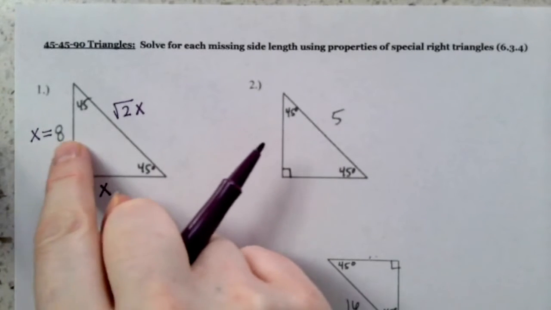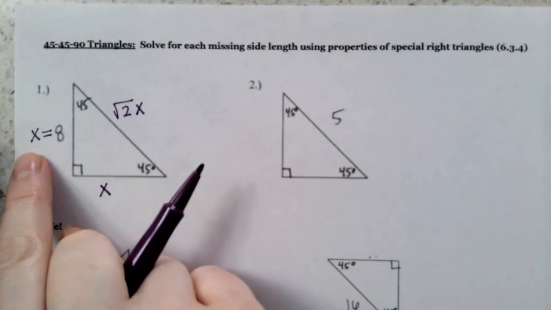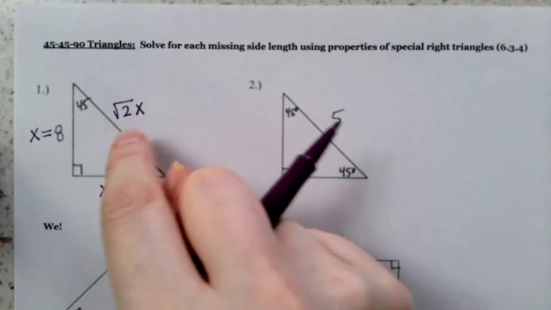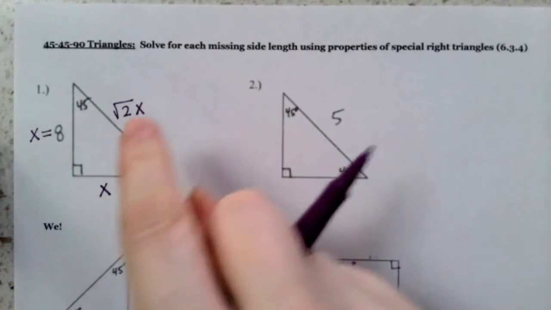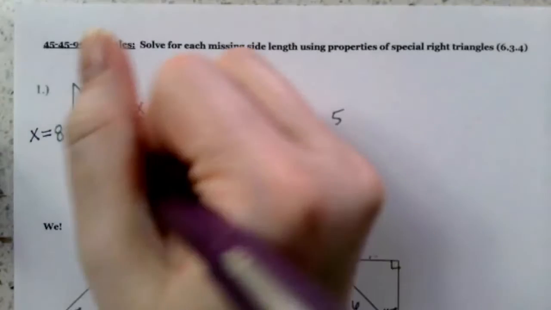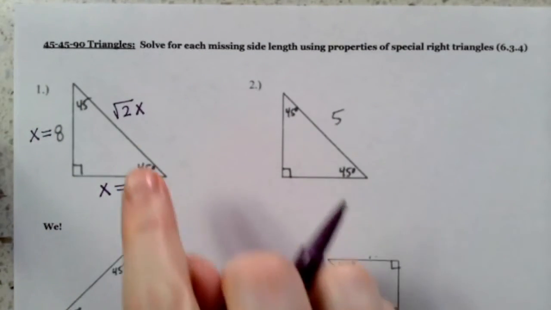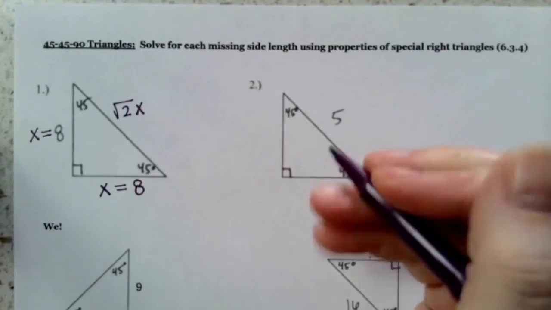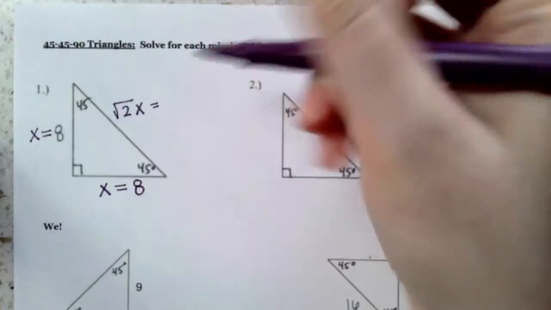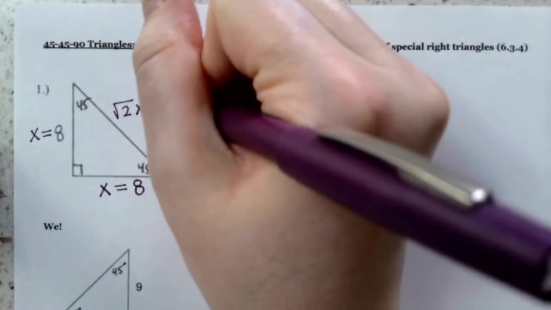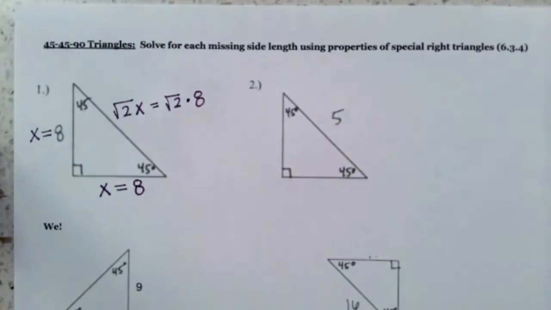This one is the nicest one that they can give you because it just tells me x equals 8. So I don't have to solve anything. I just need to plug it into my other two. So this one is easy because this is also just x, so this side is also 8. And this side I'm going to have to do a little bit of solving. So I'm going to plug 8 in for x. So I'm going to have square root of 2 times 8.